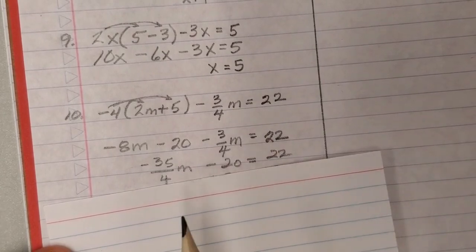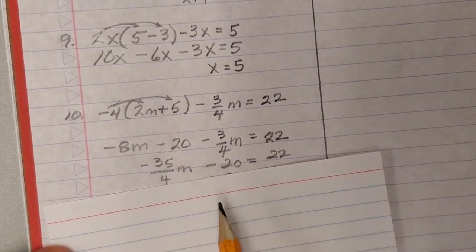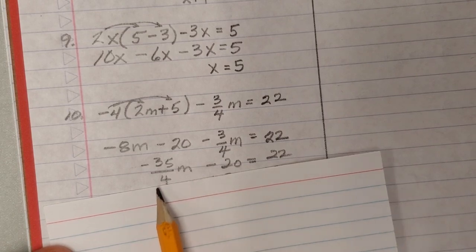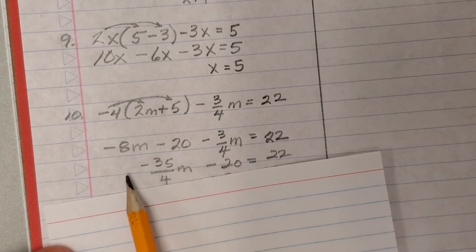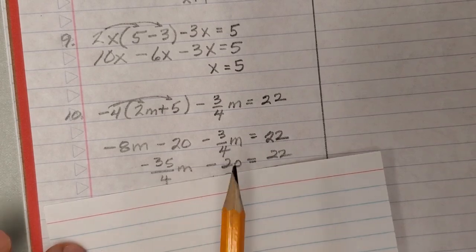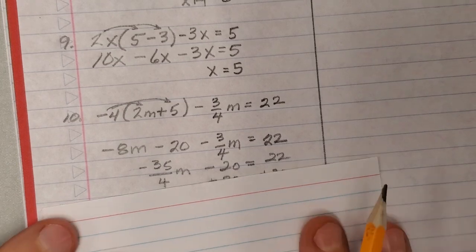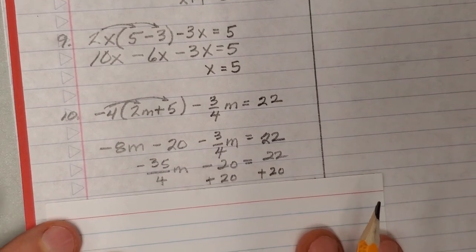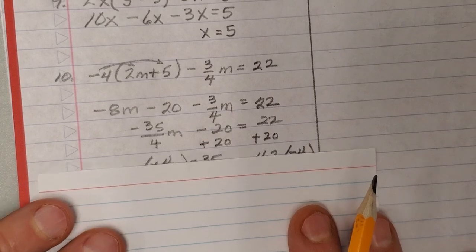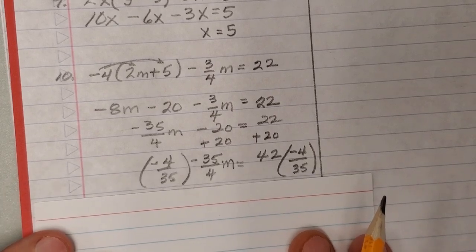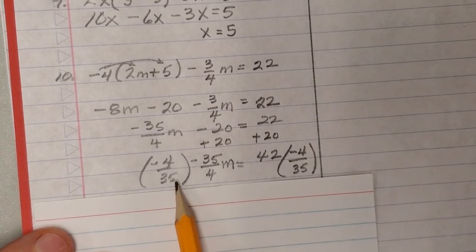Now, what are the next two steps? Add 20, and how do you get rid of the negative 35 over 4? Multiply by the reciprocal. Right. Yeah. Multiply by negative 4 over 35. You want it to be negative because when you have negative times negative, it's a positive, you end up with positive 1. Okay, so we first add 20. Then we multiply both sides by negative 4 over 35.